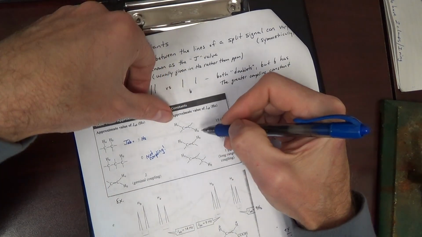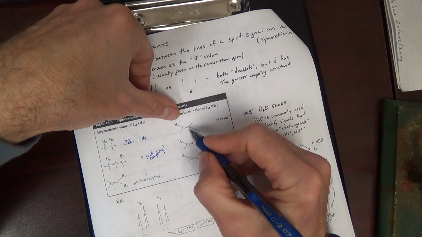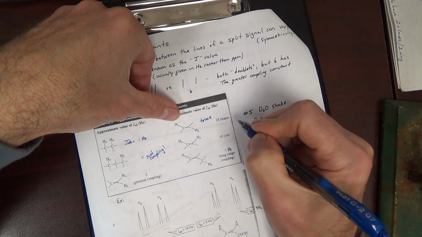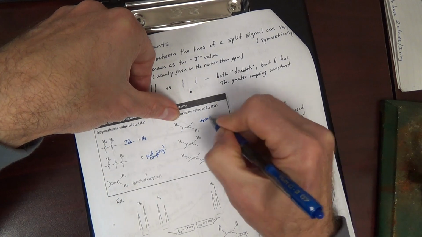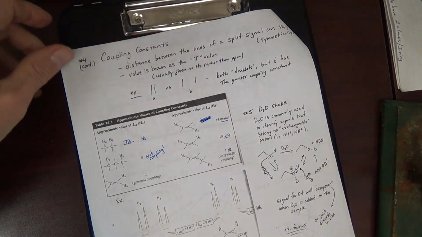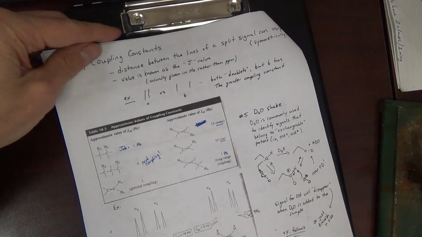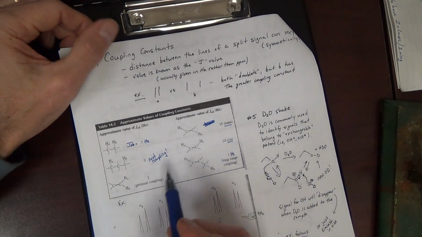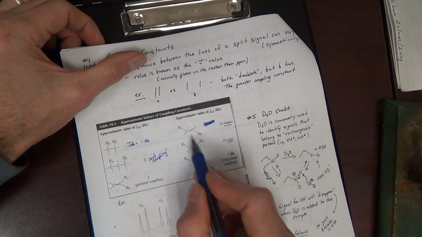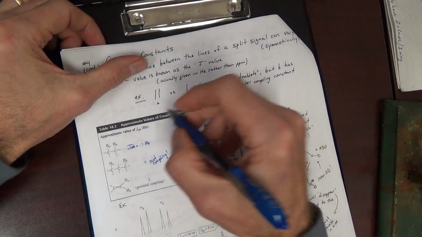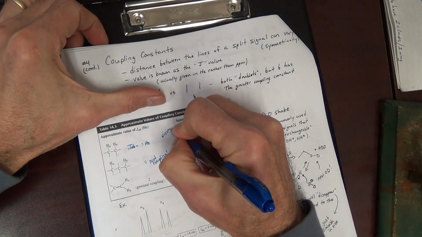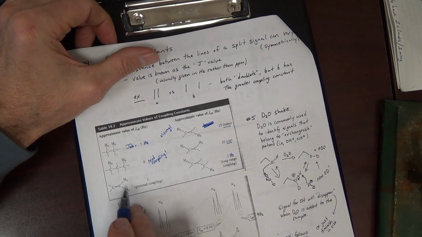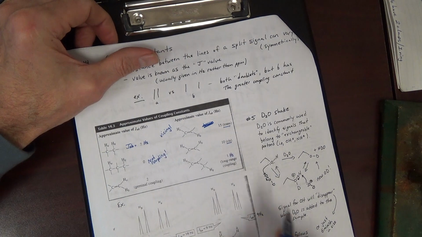But let's look at these H's here. This is an alkene, and here the H's are trans. And here, well, trans, and here they're cis. Okay? And these would be considered vicinal, okay? Vicinal hydrogens. They're in the same vicinity. They're not twins on the same carbon, but they're adjacent to each other.